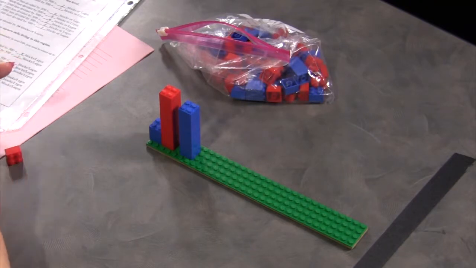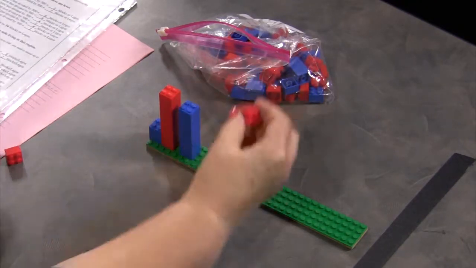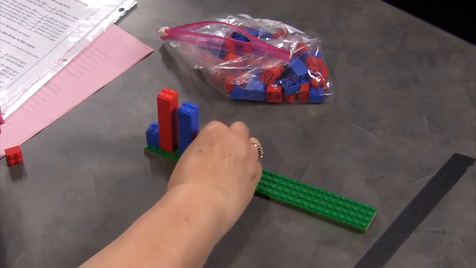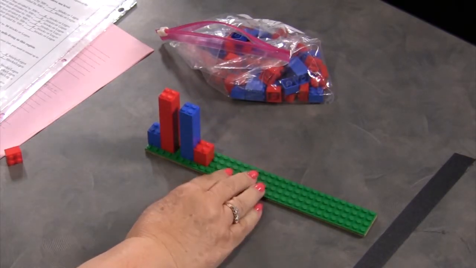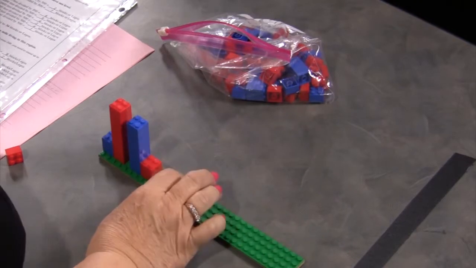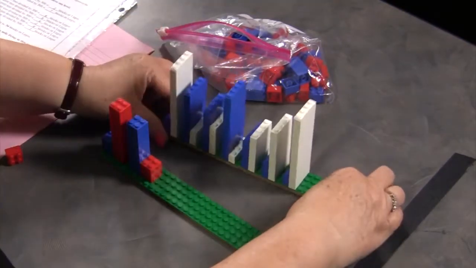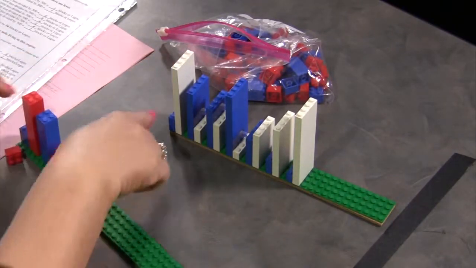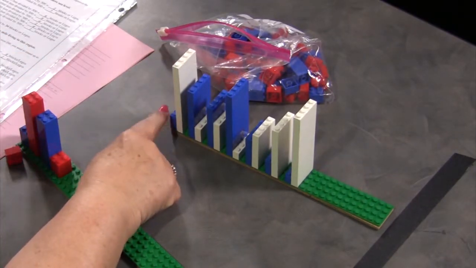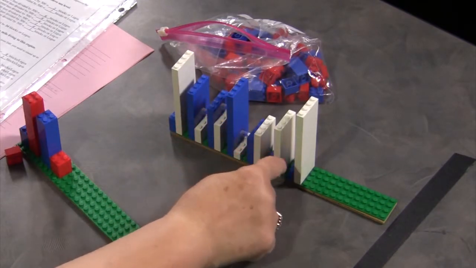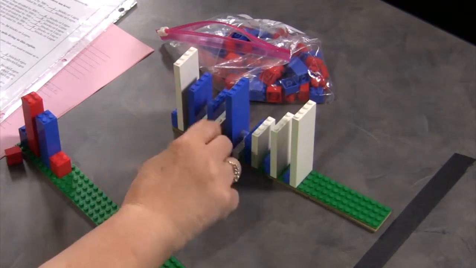All right. And then we have population density. This is elevation. Population density, 2. And they go ahead and construct their graph. Eventually, they're going to have a graph that looks like this. Okay. Here's our elevation. Here's our population density, the white.